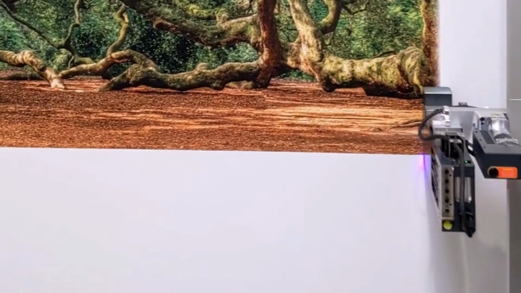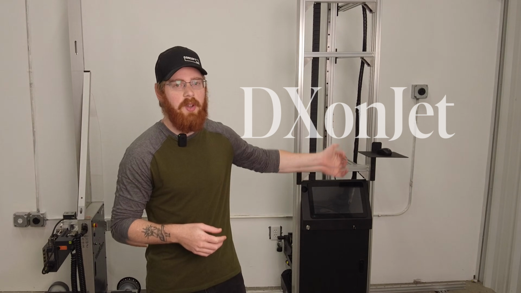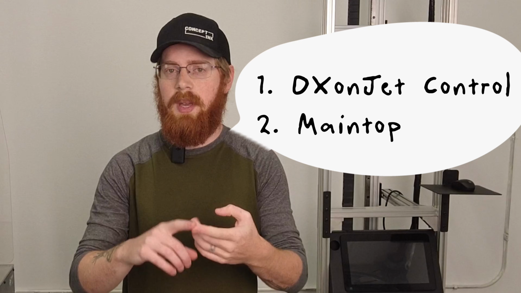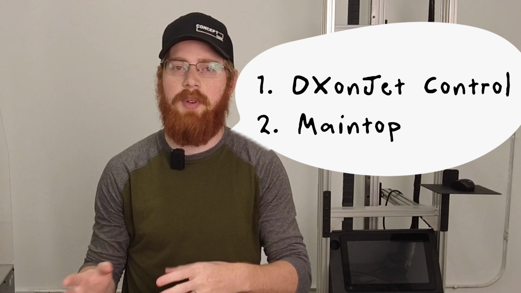Let's dive in. Now, before we actually print and talk about print speed versus print quality, let's go over the software and the UI for both of these machines, which is a pretty big distinguishing factor between them. So for the DXonJet, we are running Windows directly on the machine, and so we have two main softwares we use on Windows, and that's the DXonJet Control and MainTop, which is the ripping software that we're going to be using to turn our photos into print-ready files.